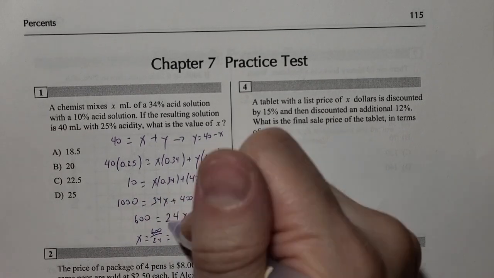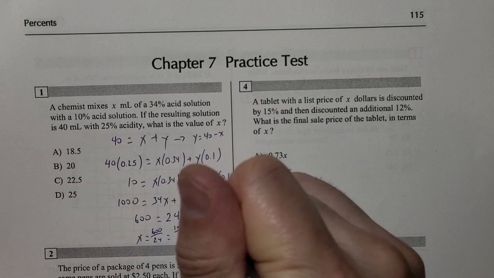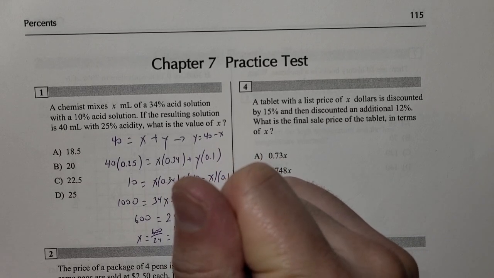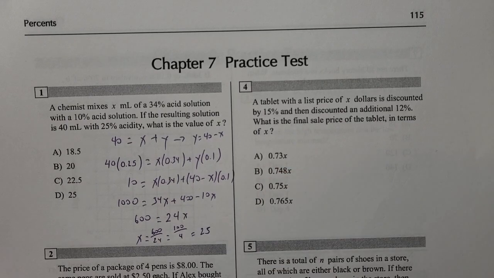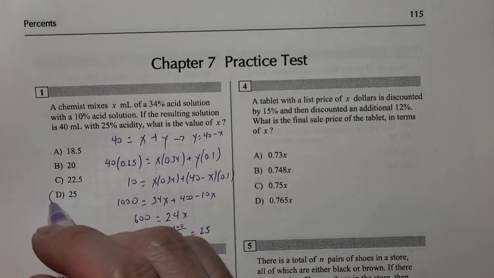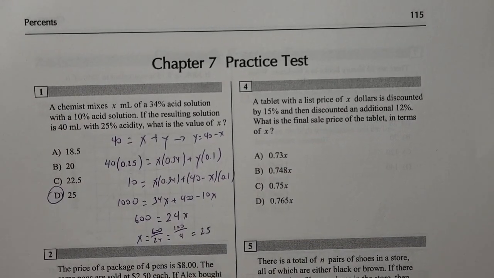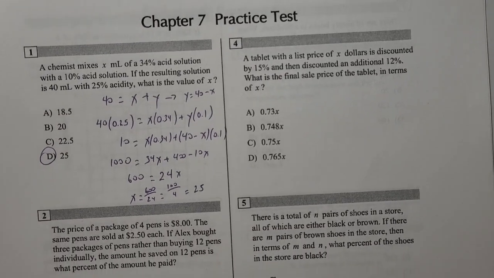If we simplify that, that is 100 divided by 4, which is 25. So the answer is 25 milliliters, D. This is how we set up these mixture problems all the time.